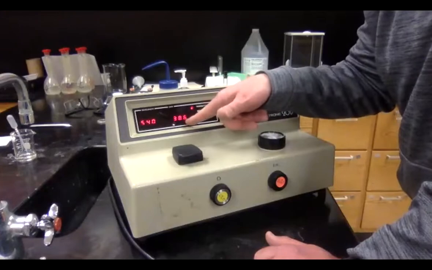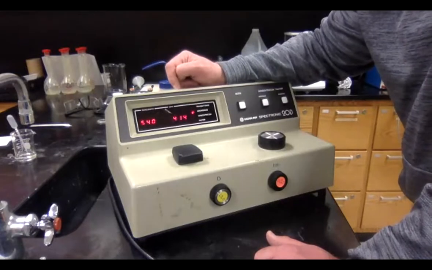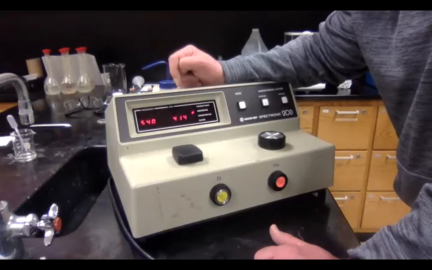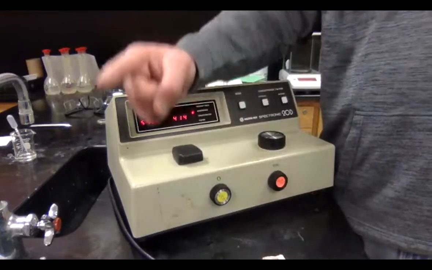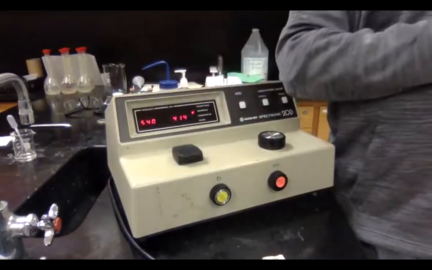And again, we don't want transmittance. We want absorbance. So is 540 better than 530? No, it actually went down, right? So basically when you do this, you're going to make a graph and you're going to get a curve. You want the wavelength that's at the height of that curve.